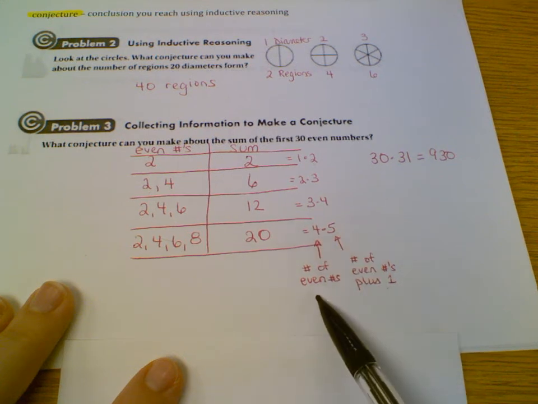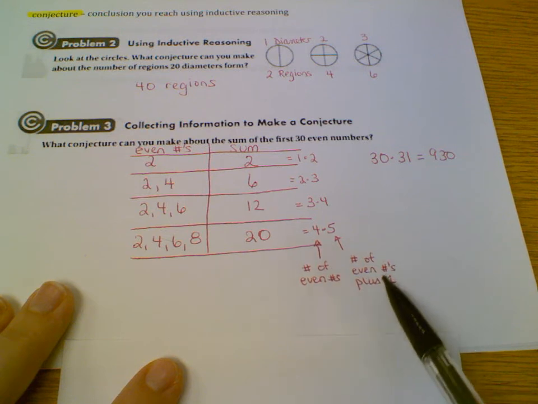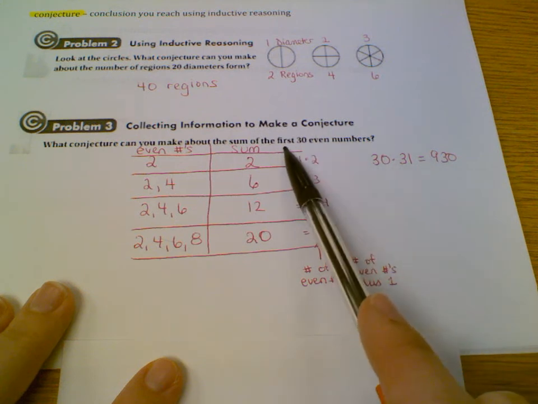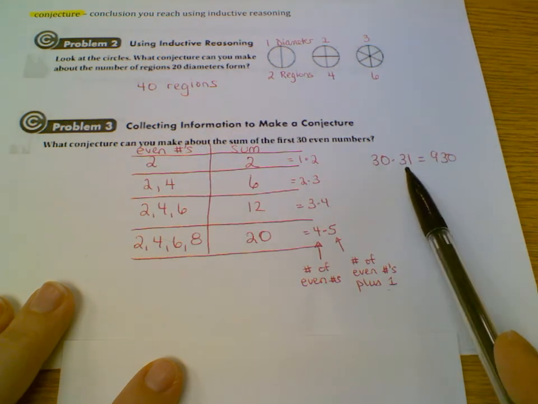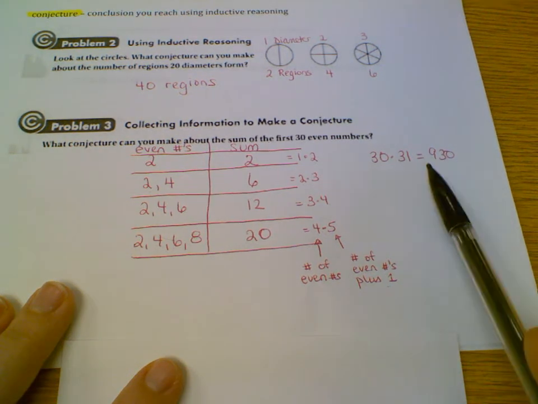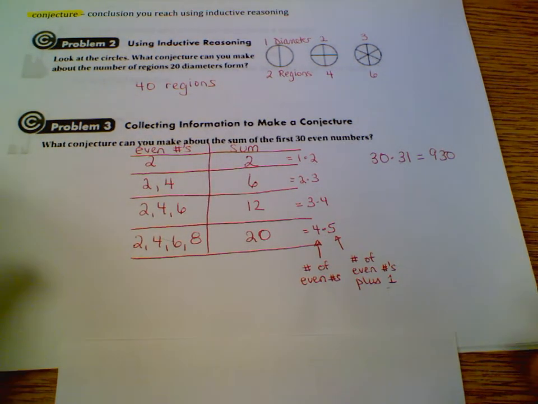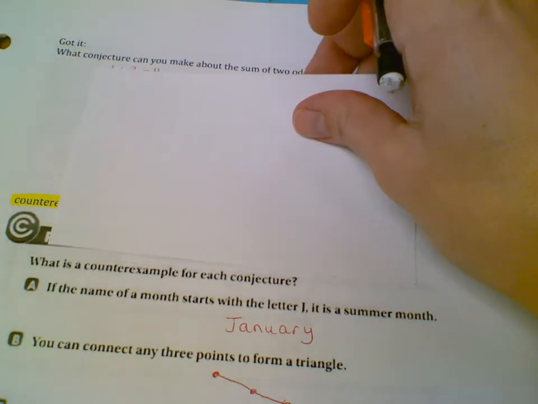So I found that if I took the number of even numbers and multiplied it with the number of even numbers plus 1, I could find the answer. Since it wants me to find the first 30 even numbers, I would take 30 times 31, and so my answer would be 930. So sometimes they don't give you a sequence and you have to try and figure out the sequence and then also find the pattern. So you're going to pause the video and try the next one.